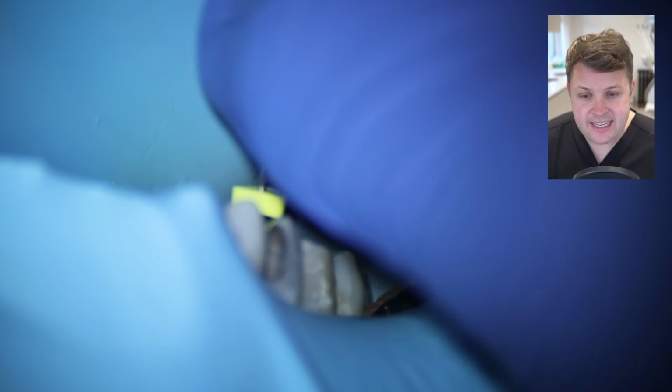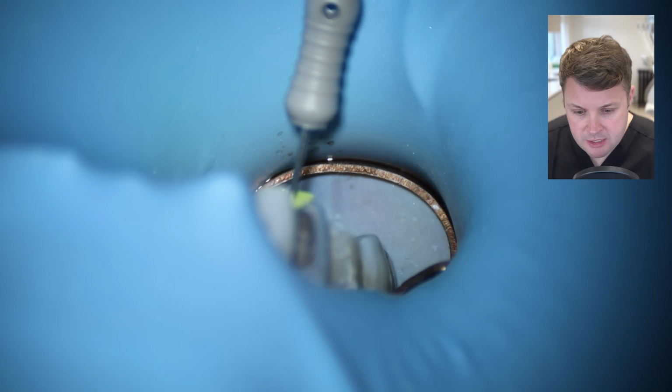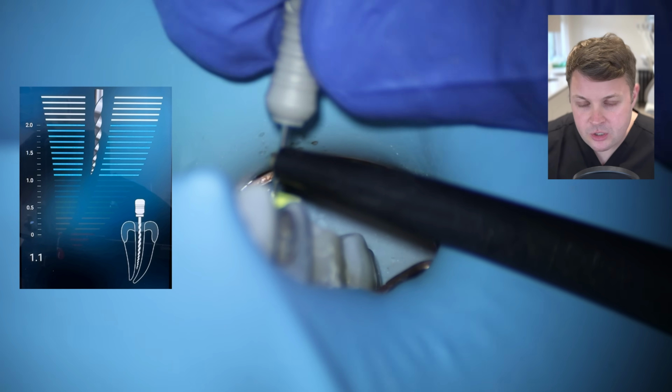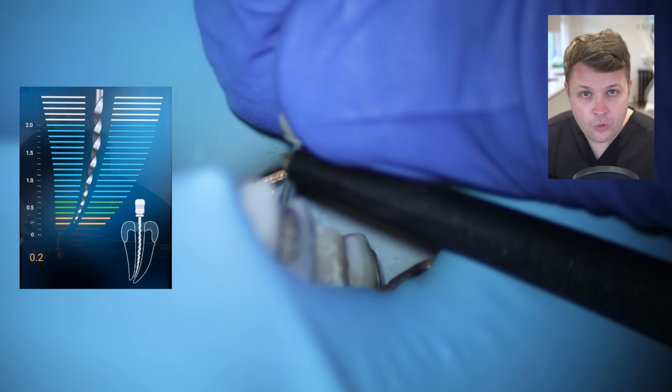Then when we get a size 8 D-finder and hook this up to our apex locator, I can see that we are starting to negotiate down. When we hook this up to the apex locator, we're kind of close, not too close. Then we do a little bit of watch winding, and this is now reaching down.